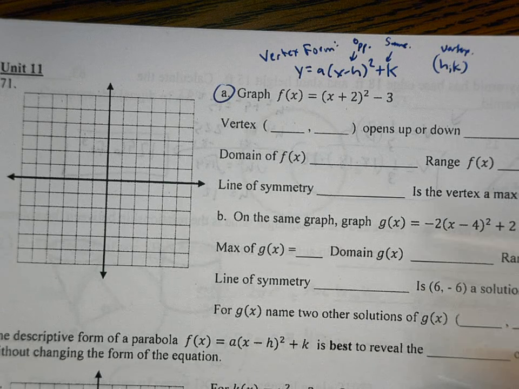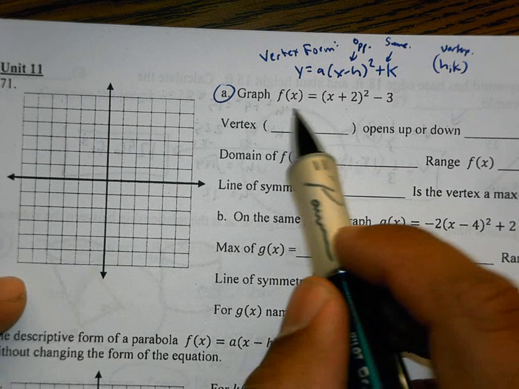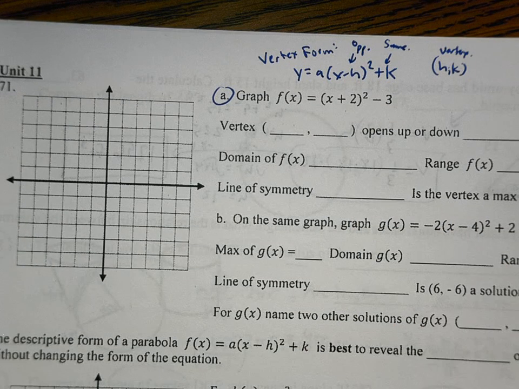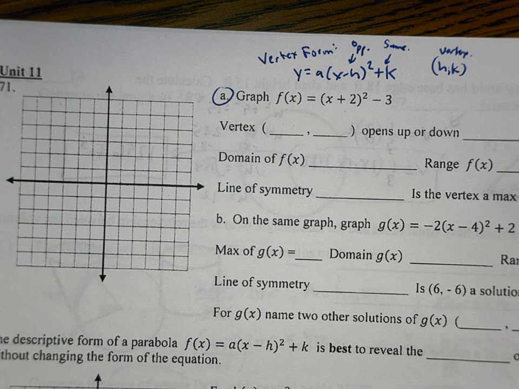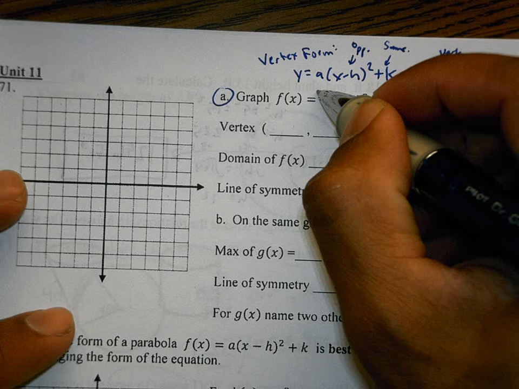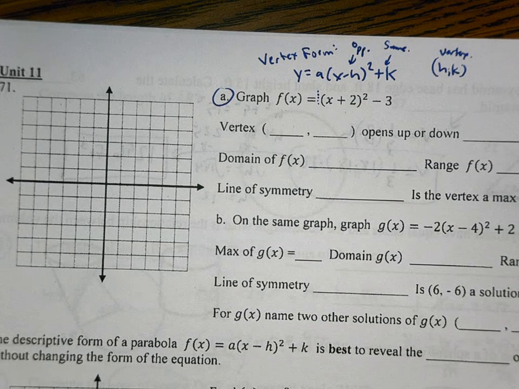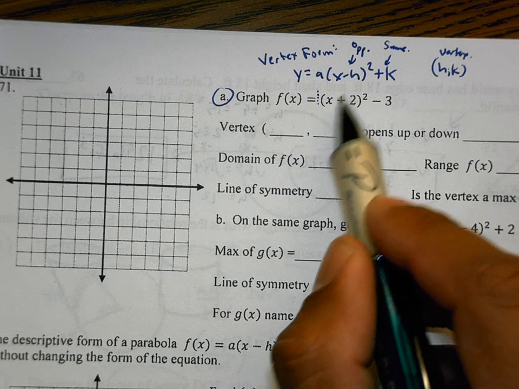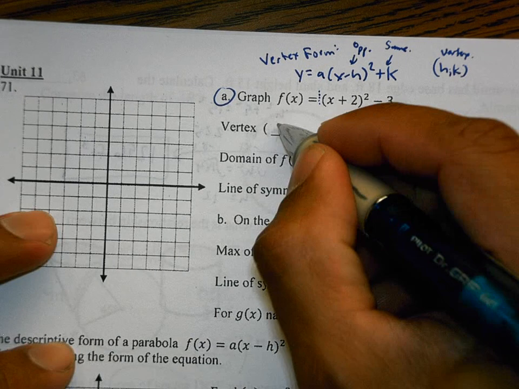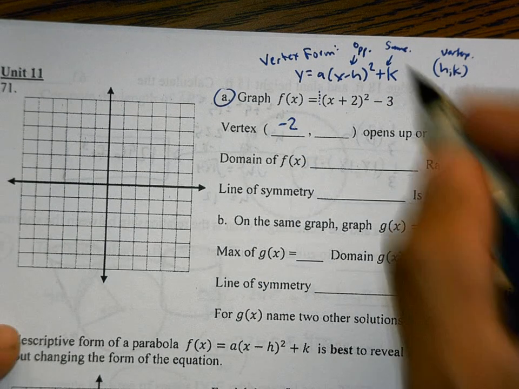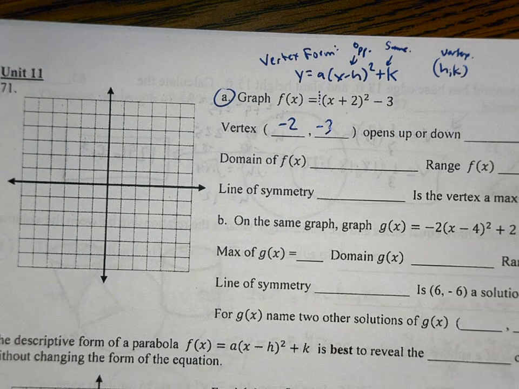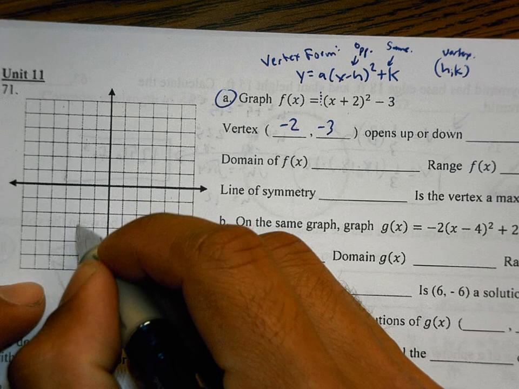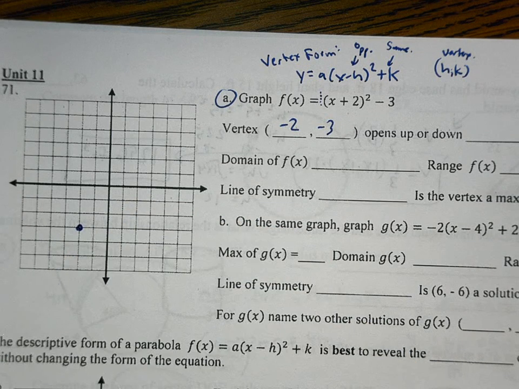If I'm looking at 71a and it says graph f of x is equal to (x plus 2) quantity squared minus 3, this is in vertex form. I know what the a value is. The a value is 1. I know what the h value is. Negative h, change the sign. Opposite of this would be negative 2. Same as this would be negative 3. The vertex is at (negative 2, negative 3), which is right here on our graph.